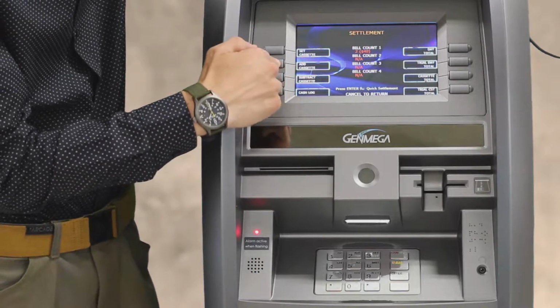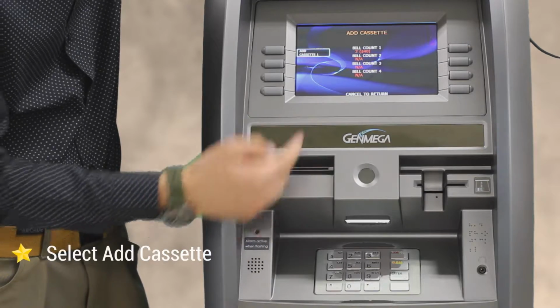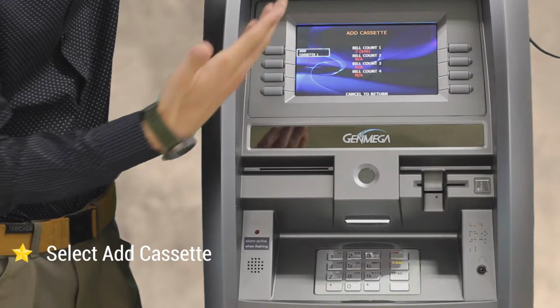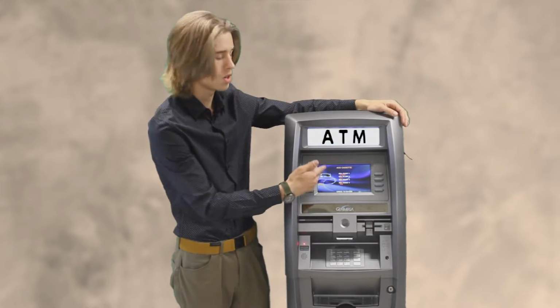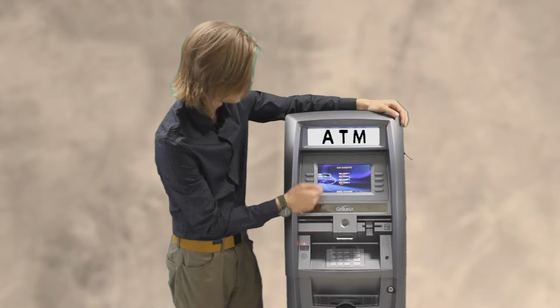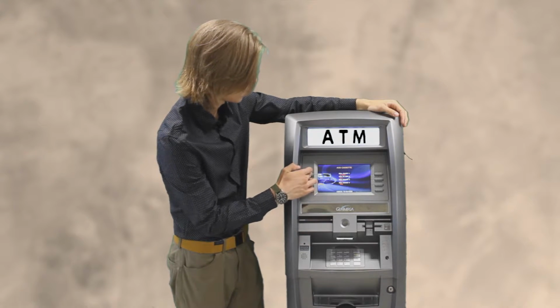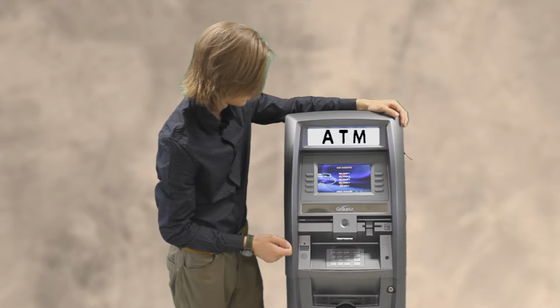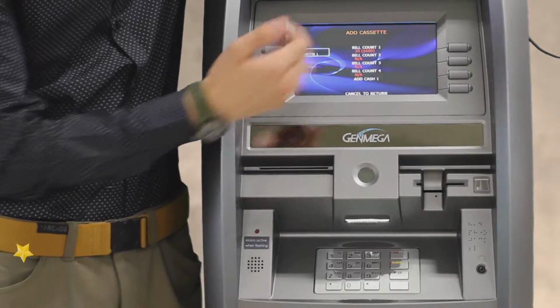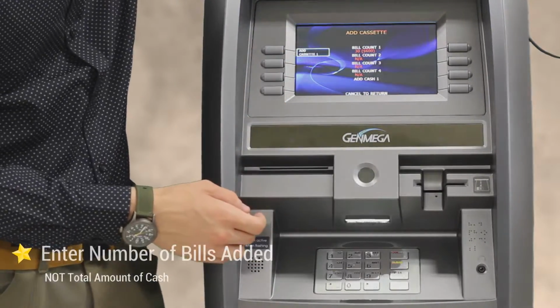electronically to the machine. You'll click the Add Cassette button. At that point, if you have a machine with multiple cassettes, that'll give you options to do multiple cassettes. Otherwise, this machine only has one, so you'll click the Add Cassette, and then you can add the amount of cash that you're going to enter into the machine.